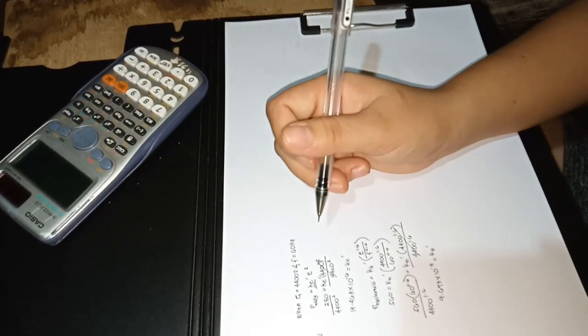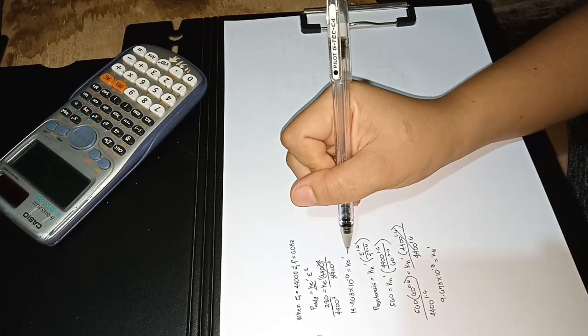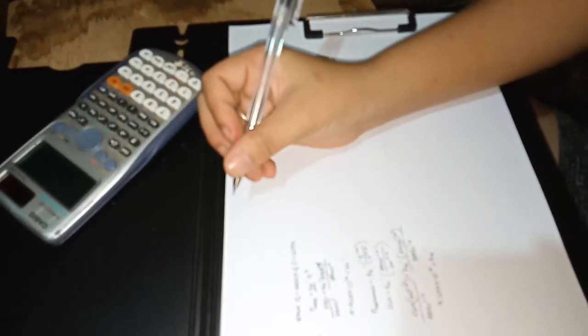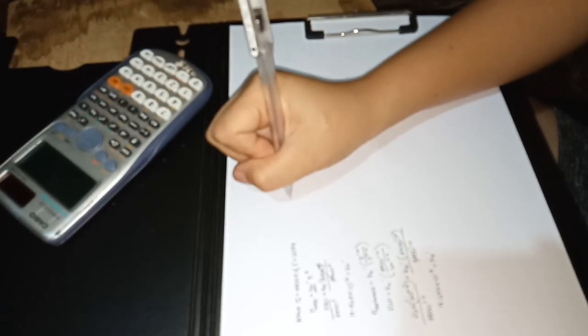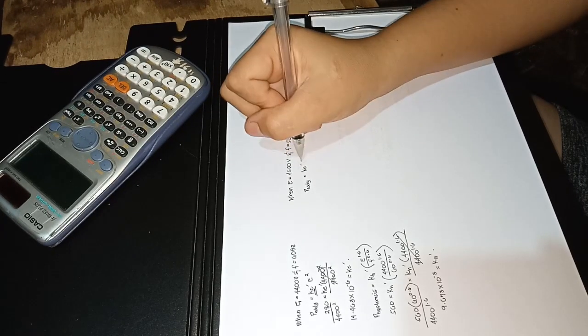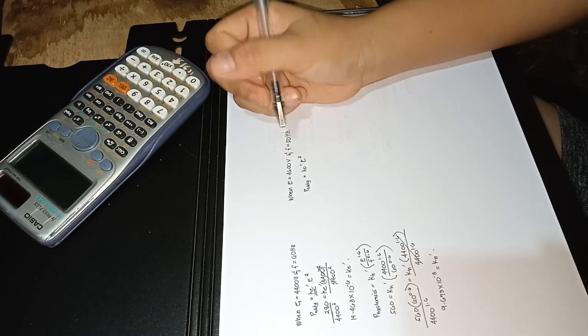Okay. Since we have now the proportionality constant of eddy current and hysteresis loss, we need to find the eddy current when E is equal to 4,600 volts and the frequency is equal to 50 hertz. The same formula, P eddy equals the proportionality constant times E squared.